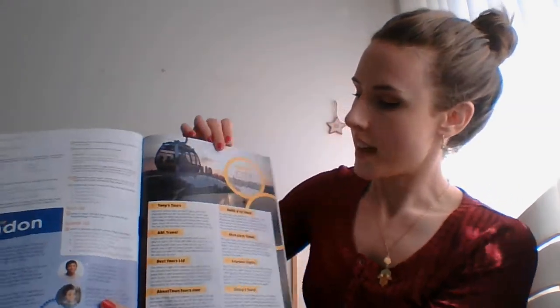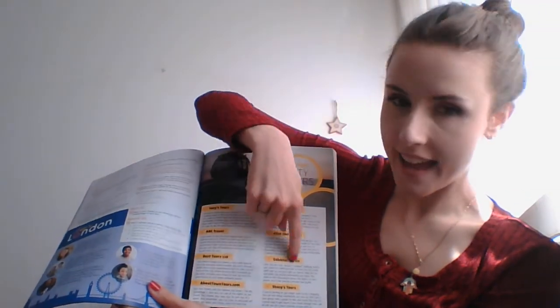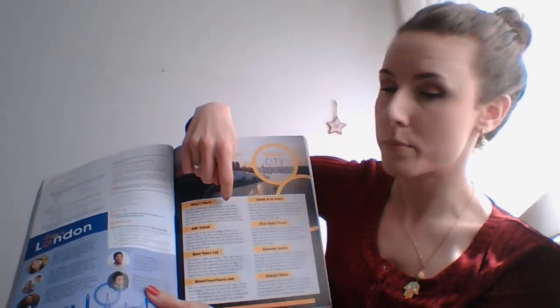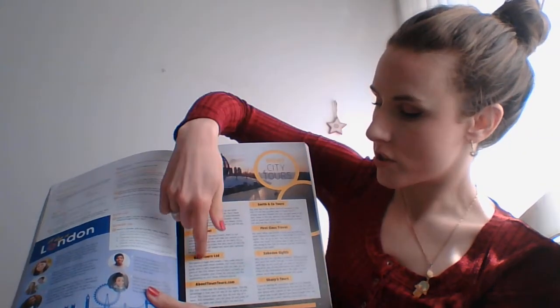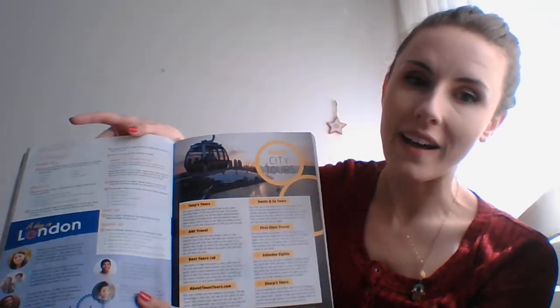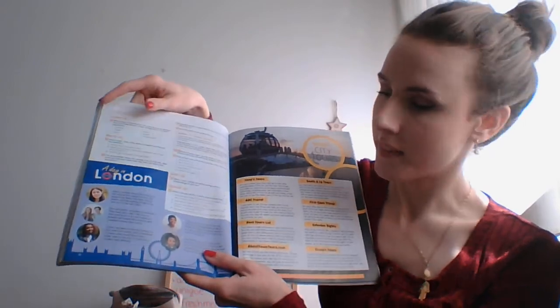What I'd like you to do now is have a read of all 8 of these different types of transport and ways to see the city of London, okay? These are 8 city tours. So you have 8 different options of how to see London. These people have different requirements and things that they want to do. You need to match people 1, 2, 3, 4, and 5 with the most appropriate city tour for them.